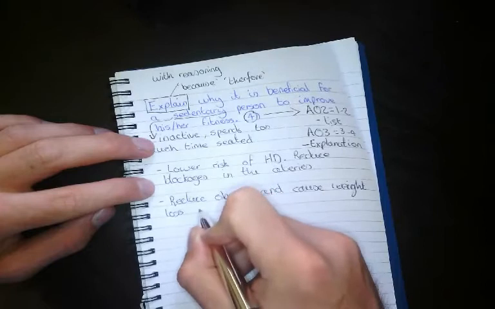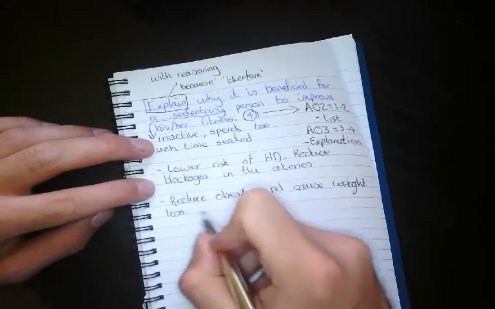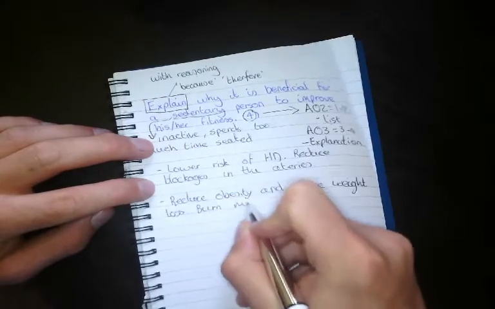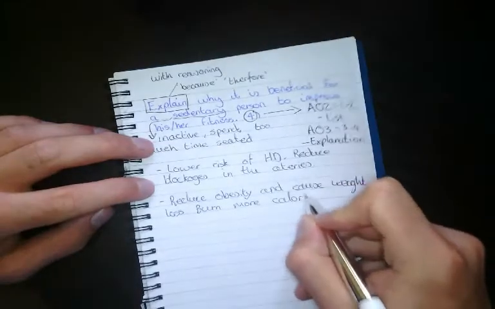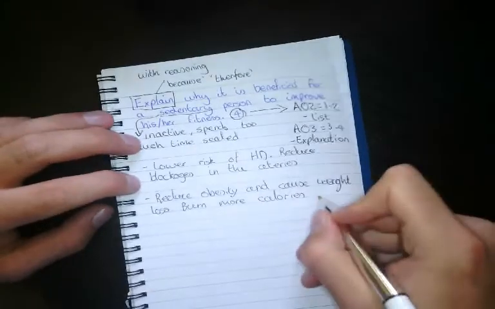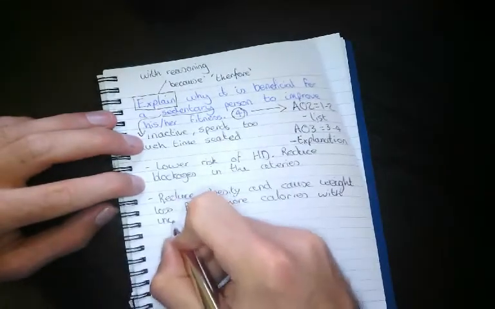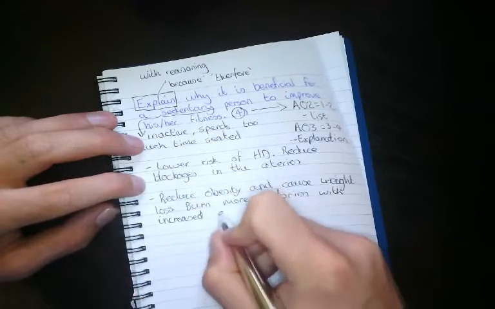This would be because you would burn more calories if you're exercising more. Burn more calories with increased exercise.